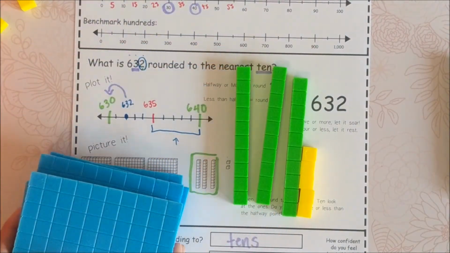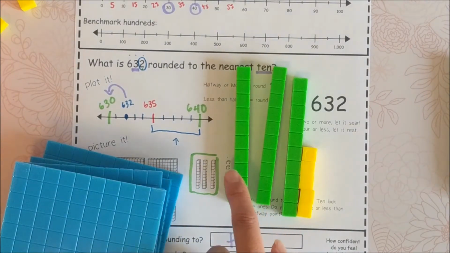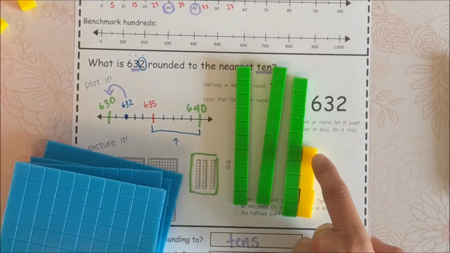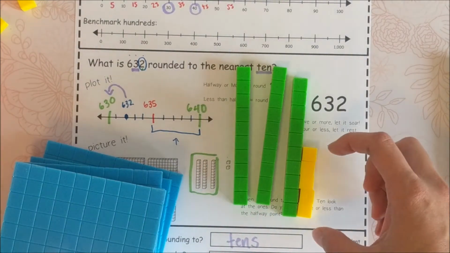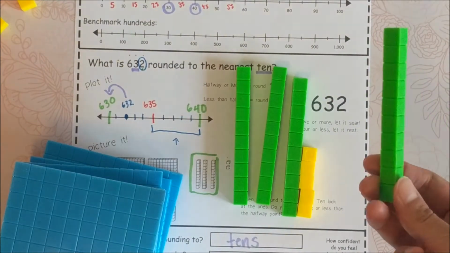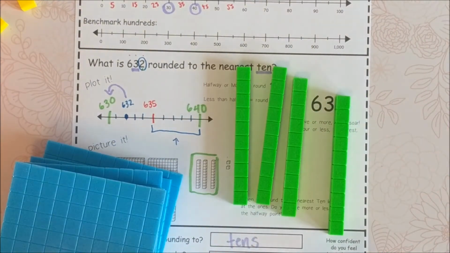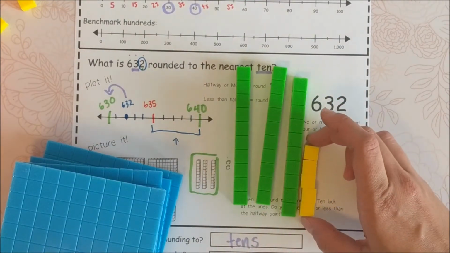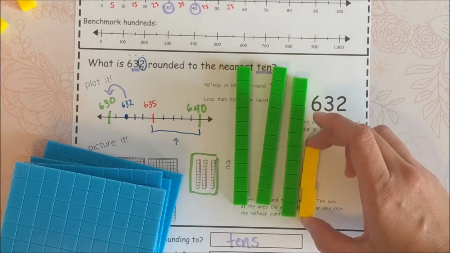Here's our 6. We don't really need them, but we want to remember they're there. Here's our 630. This is our halfway point, 635. And the question is, do we have enough ones to round up and turn it into 640? Or do we have so few ones that we might as well just get rid of them and round down to 630? That would be the halfway point.